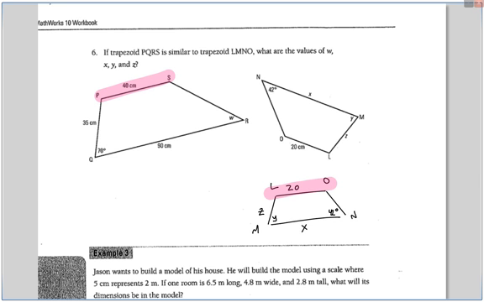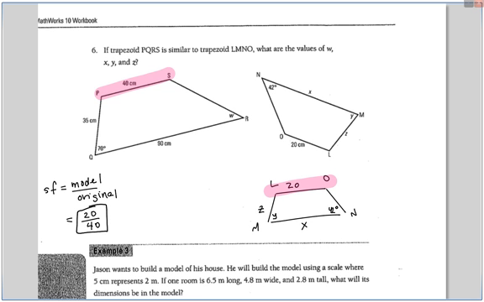So right away I can get that the scale factor is going to be, scale factor is model divided by original. So the scale factor here is 20 divided by 40. So this is the ratio that I'll use to guide everything.